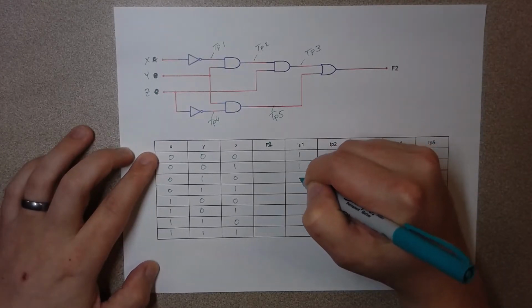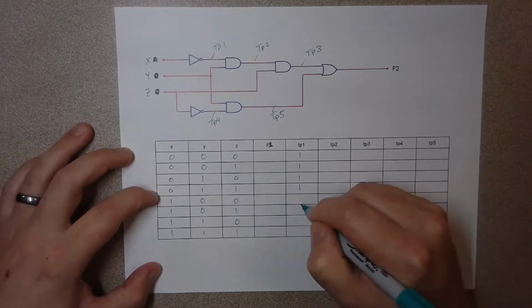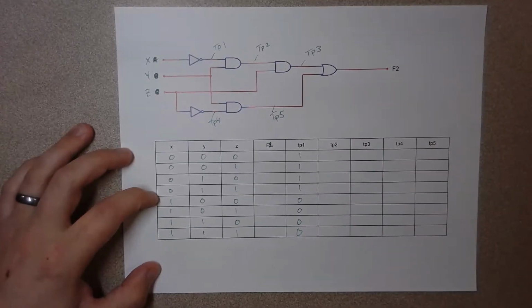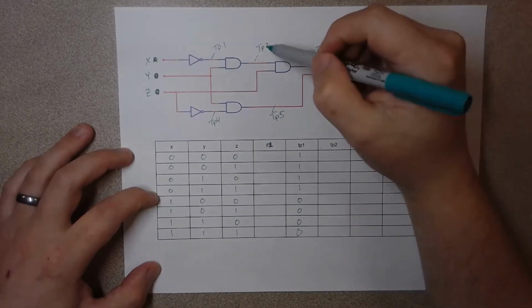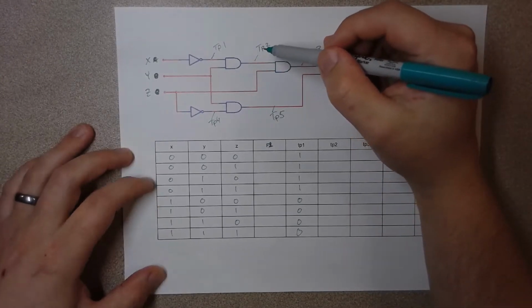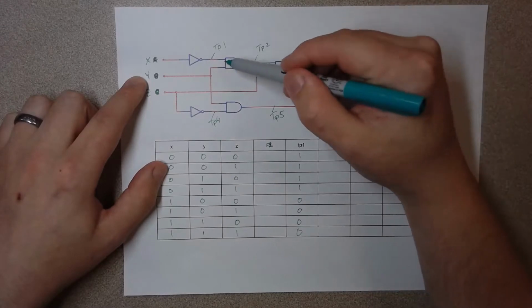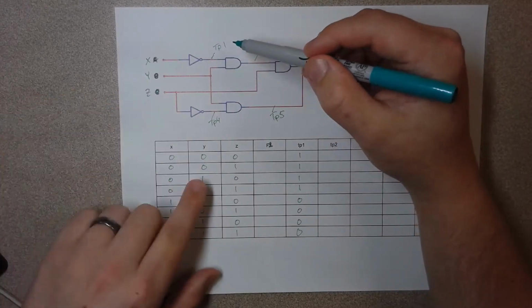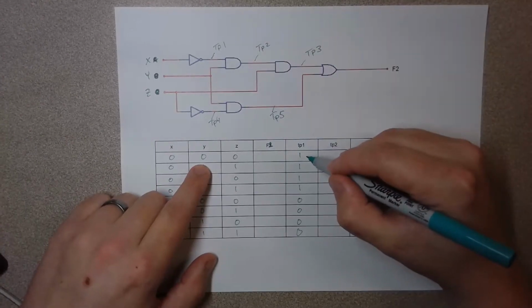So it's 1, 1, 1, 1 as we go down, and then 0, 0, 0, 0. That one was pretty easy. Test point 2 is Y, and, because this is an AND gate, test point 1. Okay, so we're going to look at Y and test point 1.